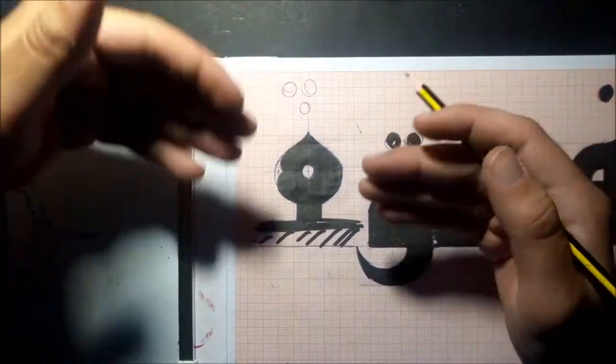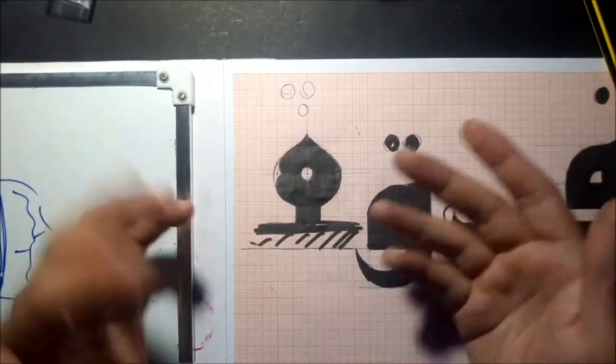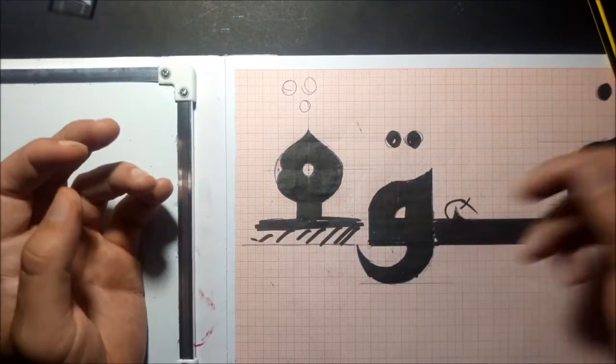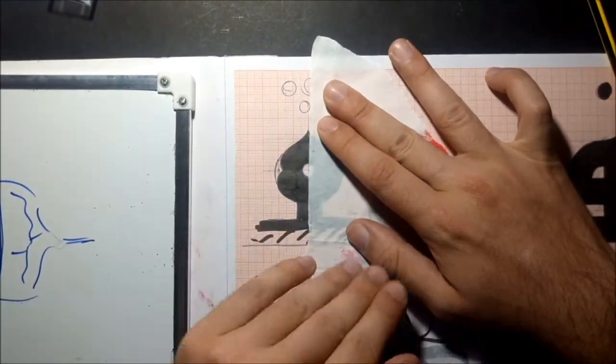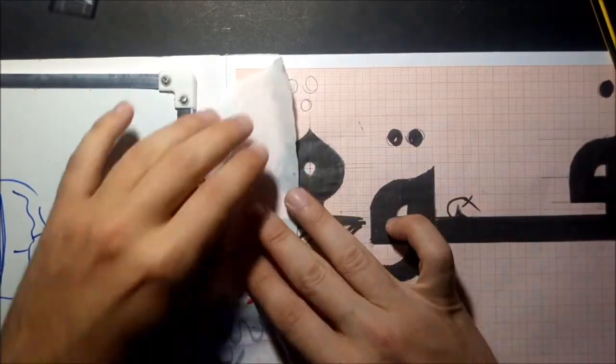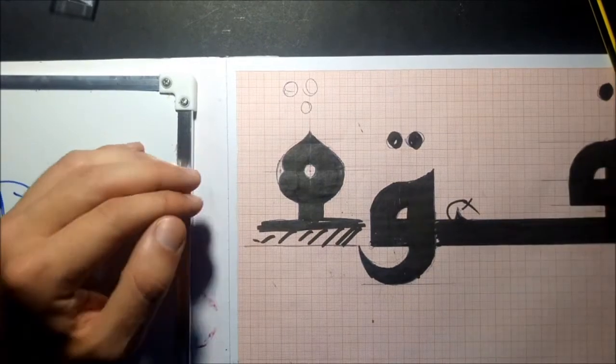Now it shouldn't look like this. What you have to do is choose a shape and go for it. So you can either choose this one and copy it to the other side, or choose this one and copy it to the other side. And this way you will have a Faa in the middle.